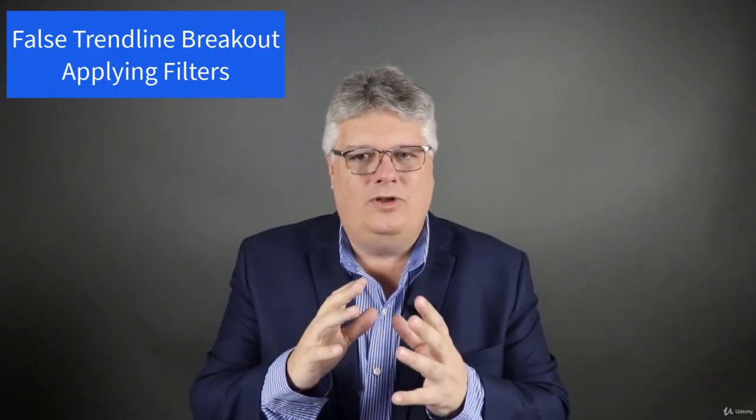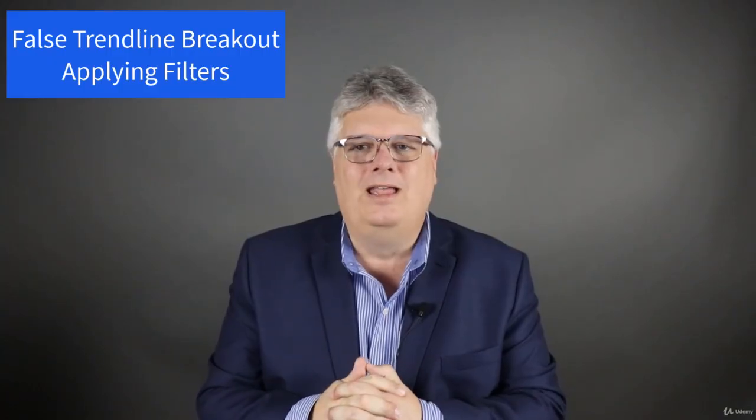Another strategy you can use to test to see if something is a false breakout, breaking through a trend line, is to apply a filter. We can use filters in lots of different types of indicators, but we're going to talk about applying a filter in a trend line, and specifically applying something when trend lines are broken, in terms of trading mechanisms. So let's talk about that.